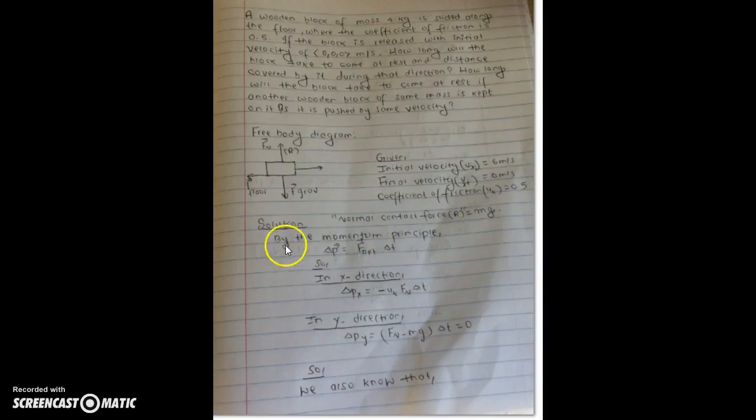Now we know that by the momentum principle, change in momentum is equal to net force times change in time.